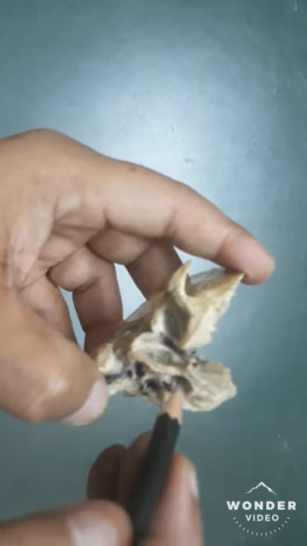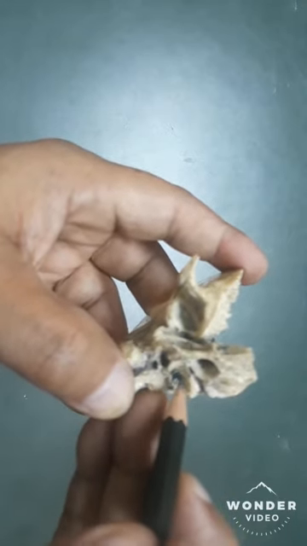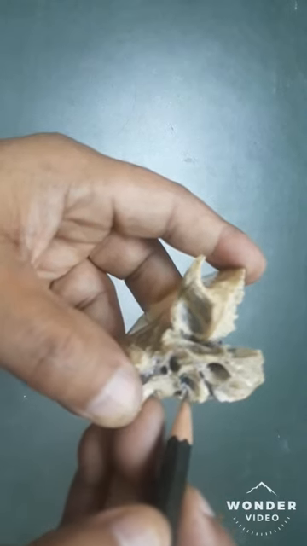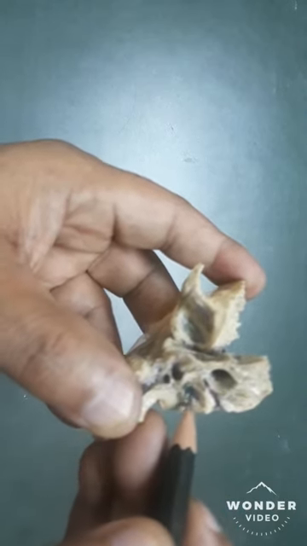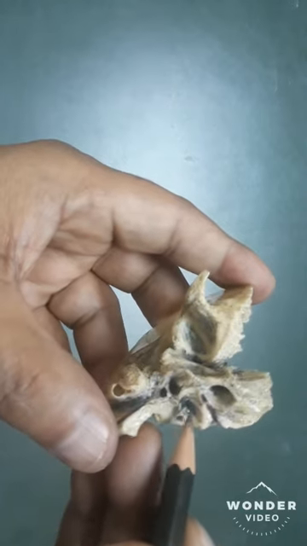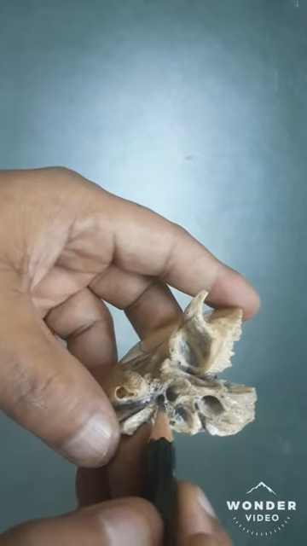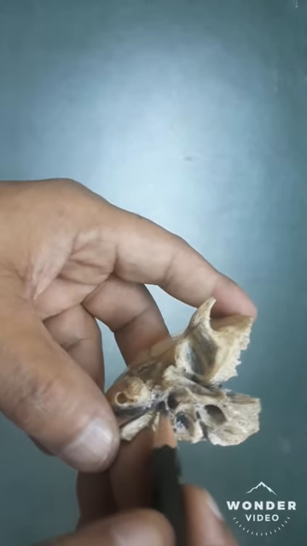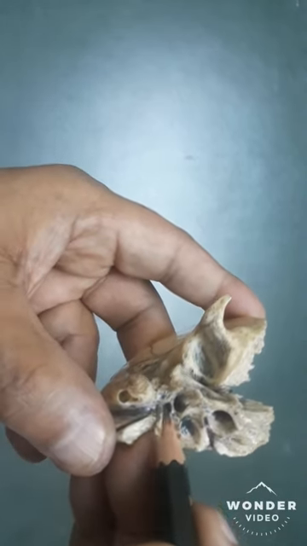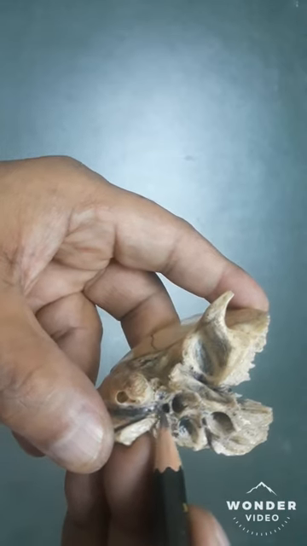From this carotid canal the internal carotid artery passes, and more posterior to this there is a fossa known as the jugular fossa. In this jugular fossa the superior bulb of the internal jugular vein rests. Lateral to this there is a foramen known as the stylomastoid foramen. From this stylomastoid foramen the facial nerve comes out.